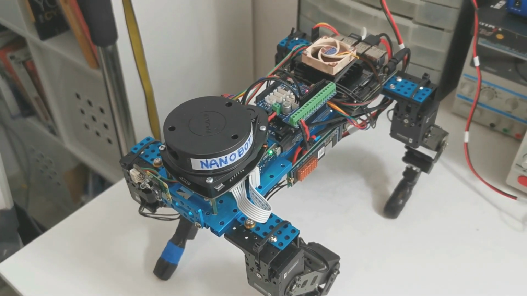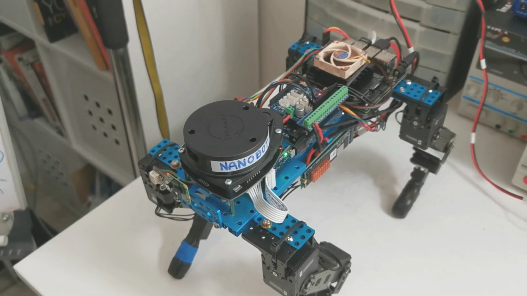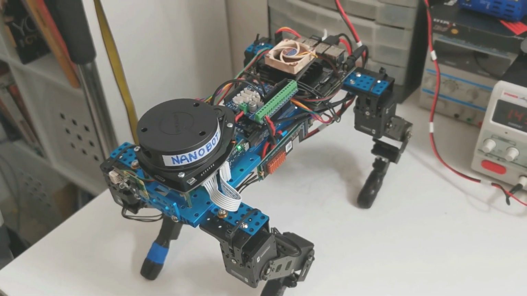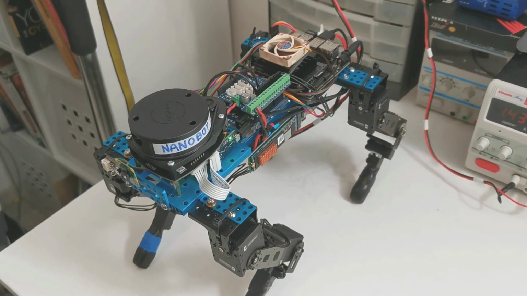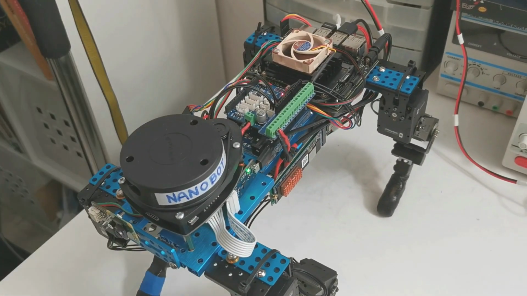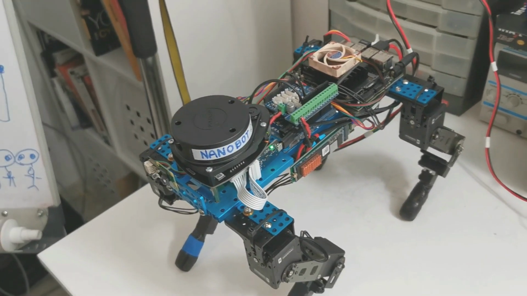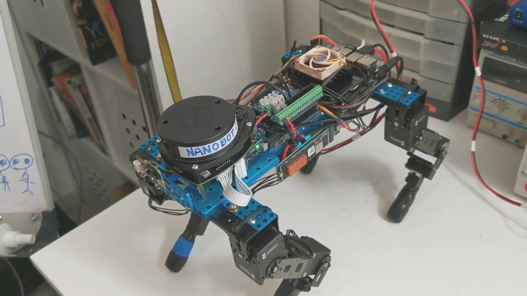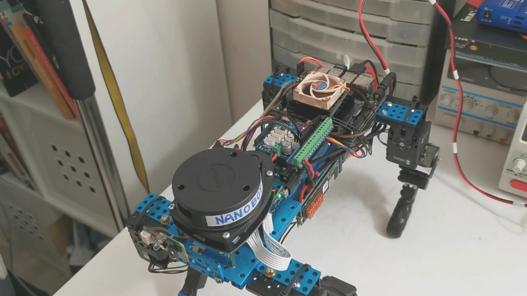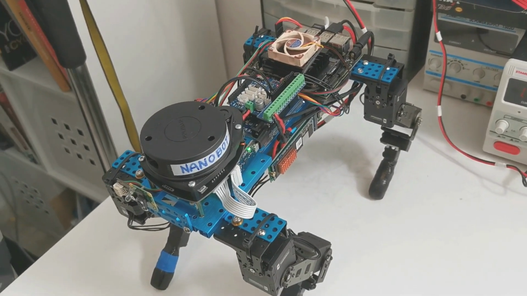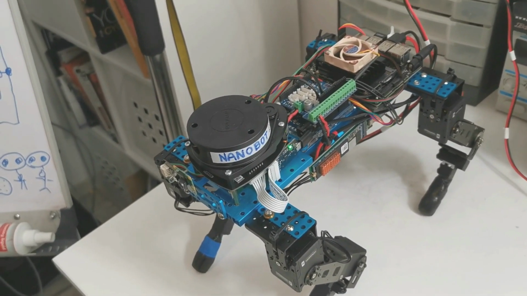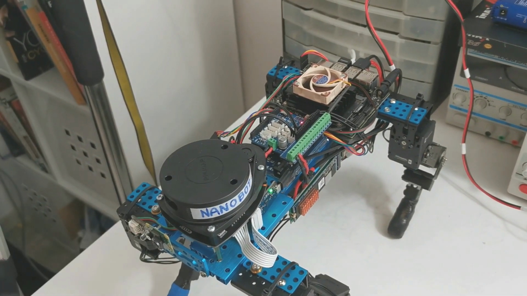LIDAR stands for light detection and ranging. In general it's a simple device which generates a laser signal around and measures the reflected light that hits the receiver, and thanks to that it is able to calculate the distance for each angle around the head.